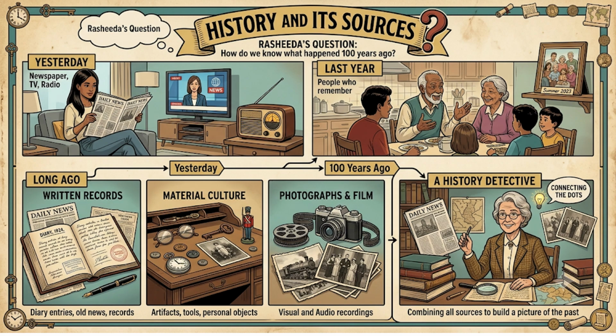Let's begin with an interesting question asked by a girl named Rosetta. One day, while reading a newspaper, she saw the headline 100 years ago. She immediately wondered, how do we know what happened so many years ago? If we want to know about yesterday, we can watch television, listen to the radio, or read a newspaper. If we want information about last year, we can ask someone who remembers those events. But how do we know about events that happened hundreds or even thousands of years ago?